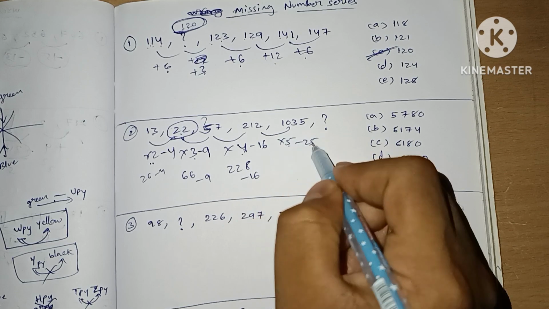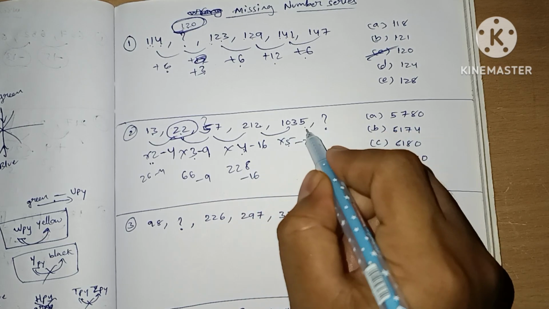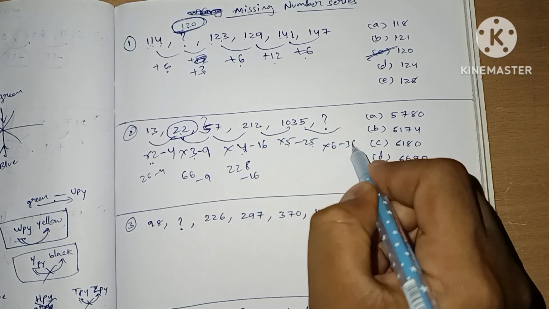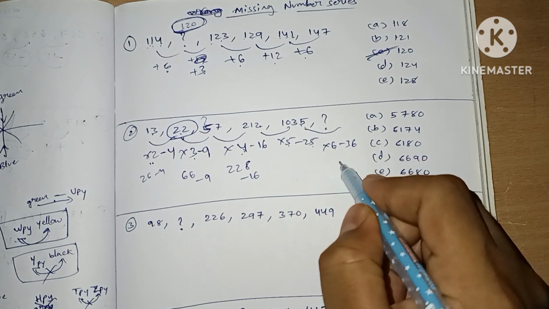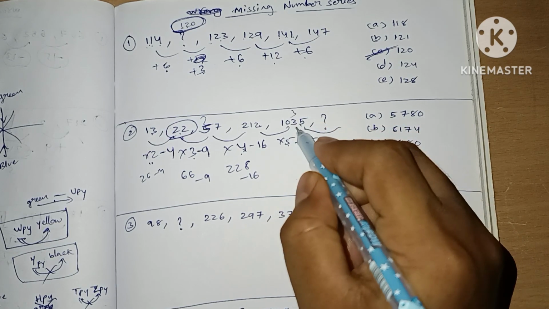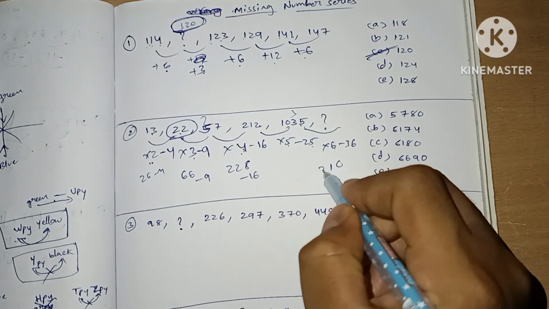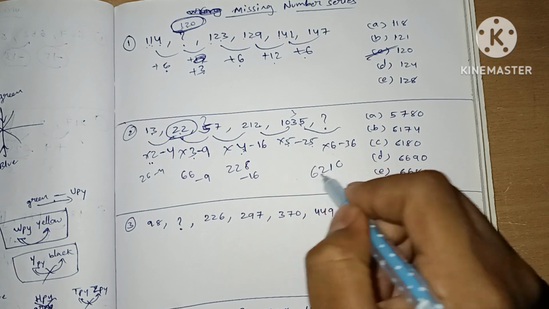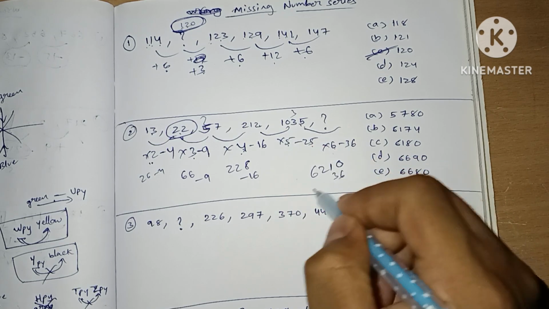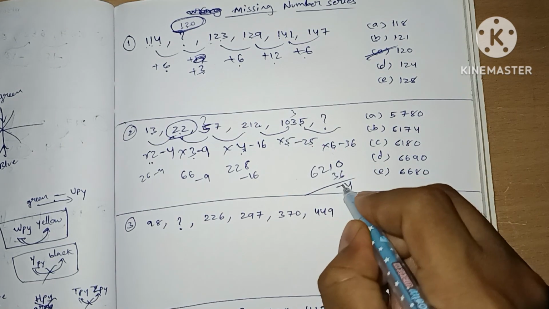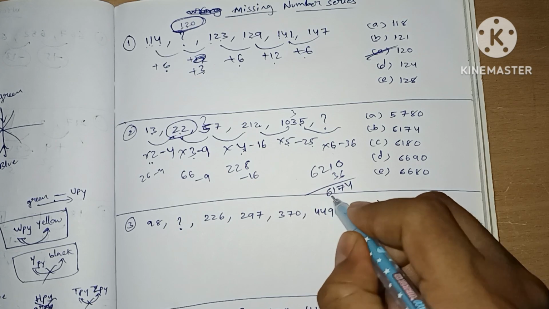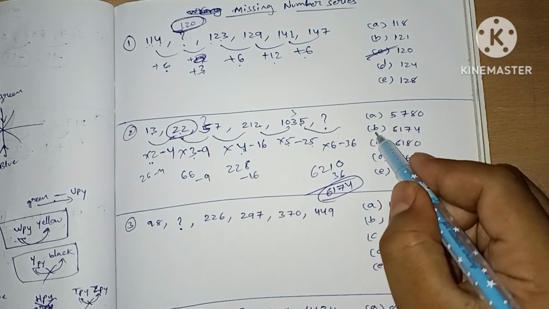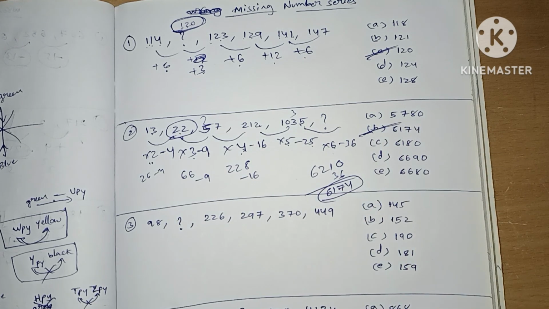2 5 times 10, 10 minus 5 will be 5. Okay, so it must be into 6 minus 36. 6 5 times is 30, 6 3 times 18 and 19 20 21. 6 1 times is 6 minus 36, we get a 4 7 1 6 6 1 7 4 is our answer. Option B is our answer.